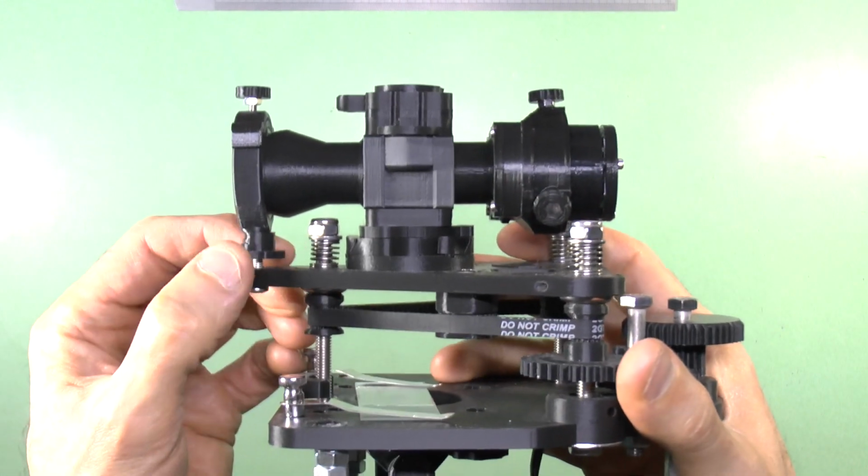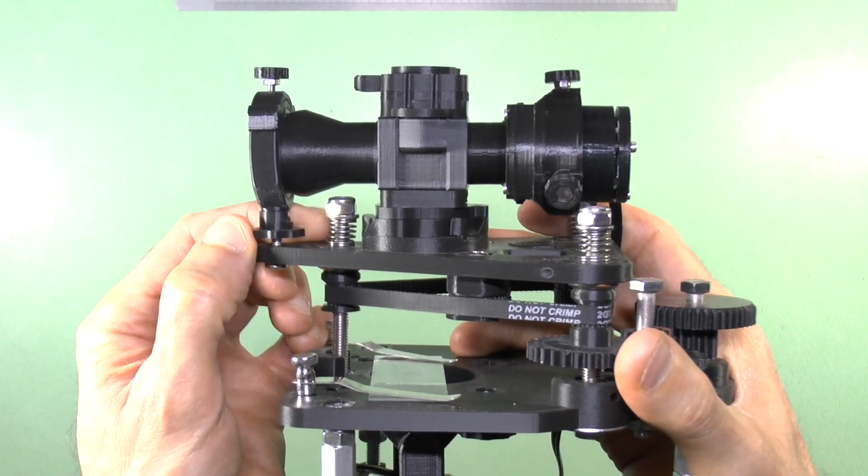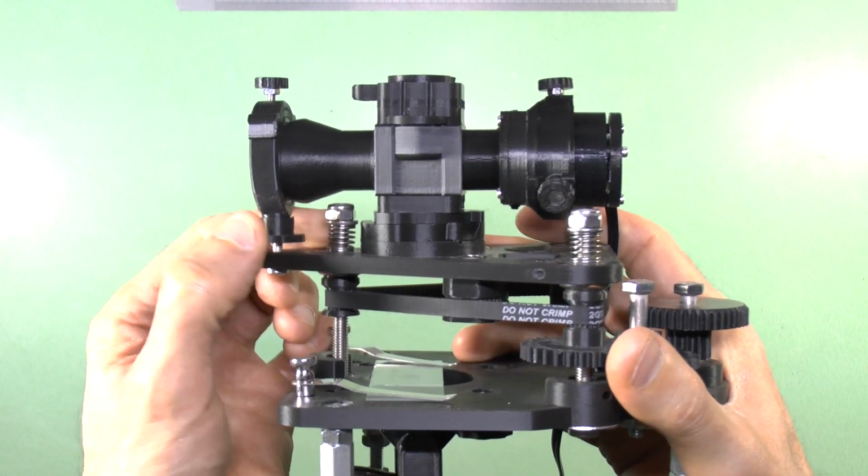You can adjust the tilt of the optical tube backwards or forwards slightly by adjusting the stay thumb wheel.